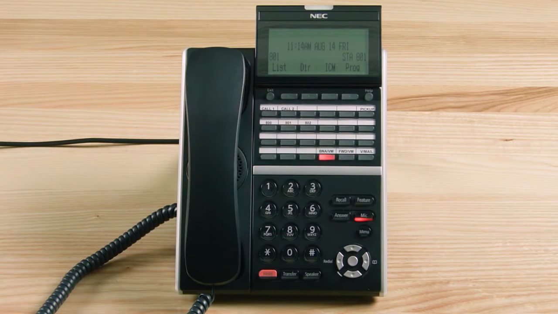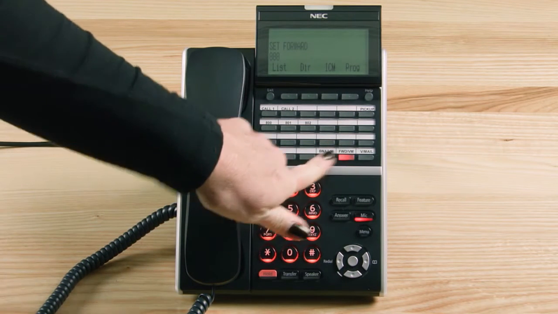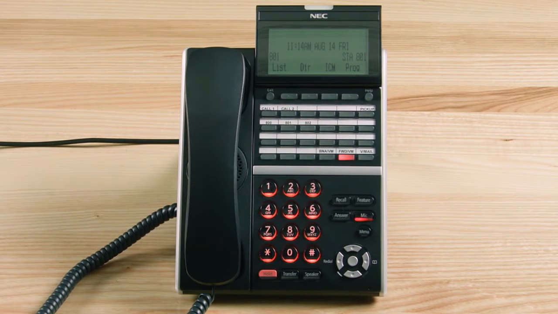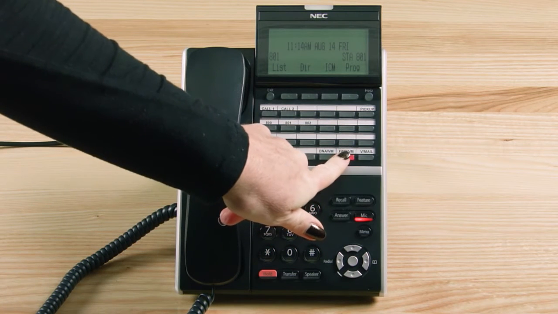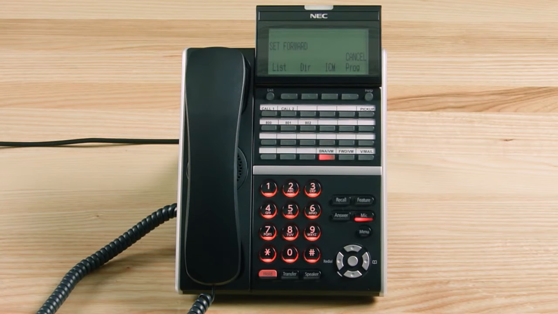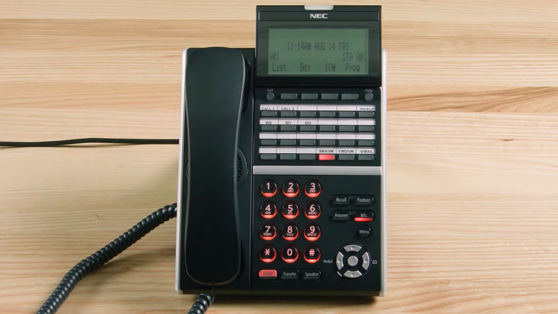Now if you're in a meeting or you don't want to be disturbed or maybe on annual leave, you might want to put your forward to voicemail on. So it's just a matter of pressing the key. And as you can see, the busy no answer to voicemail has come off. Now our phone won't ring, it'll go straight to voicemail. When we come back, we press the forward to voicemail key, and you can see the busy no answer to voicemail has come back on.